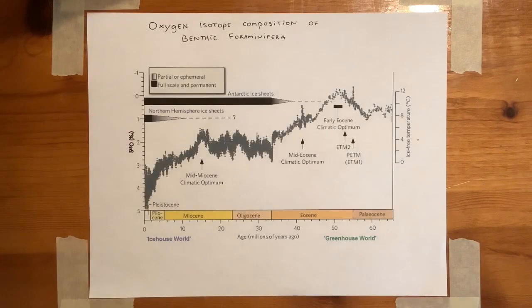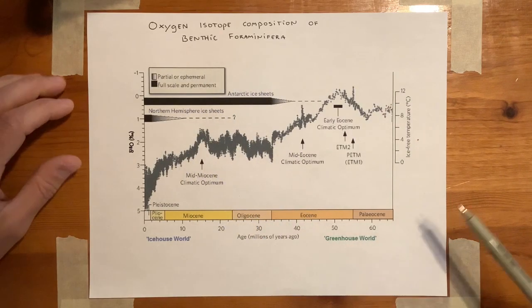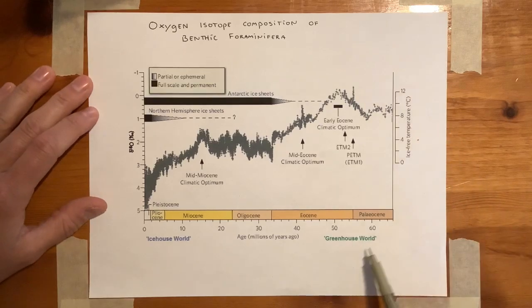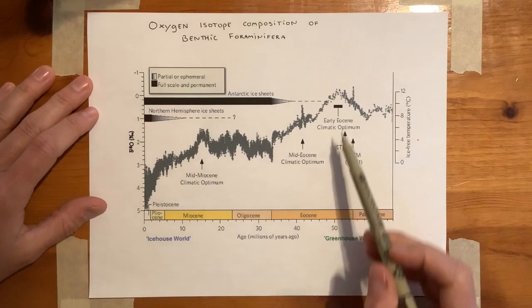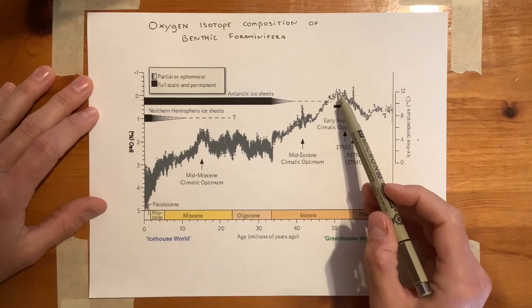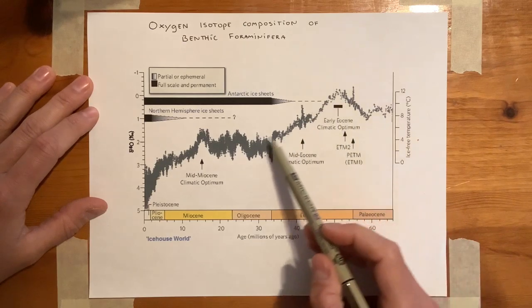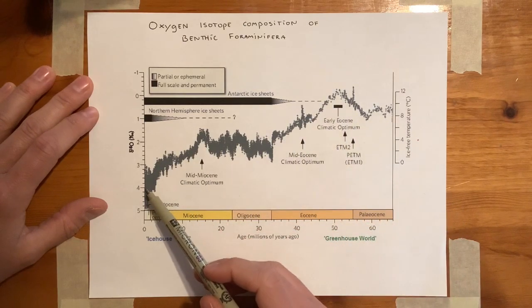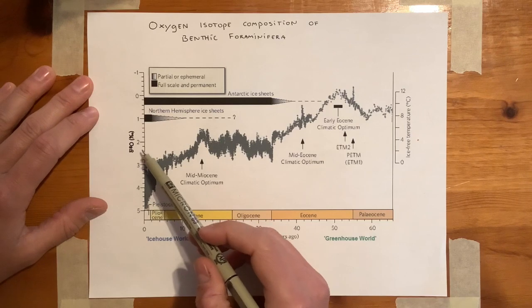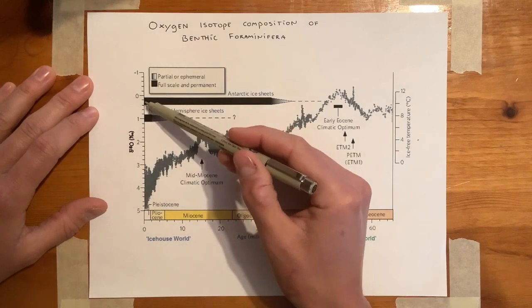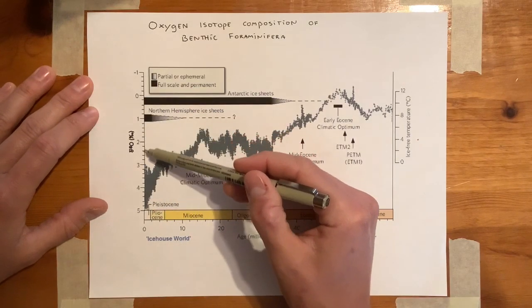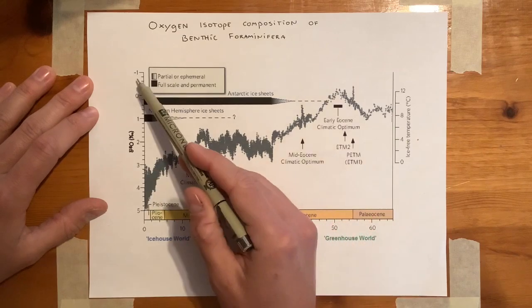So let's bring this back to our figure here, the oxygen isotope record of benthic foraminifera. What we see is that through time, starting at about 50 million years ago, there's a general trend towards larger delta 18O values. Just note that the axis here has positive numbers going down, and here's -1.